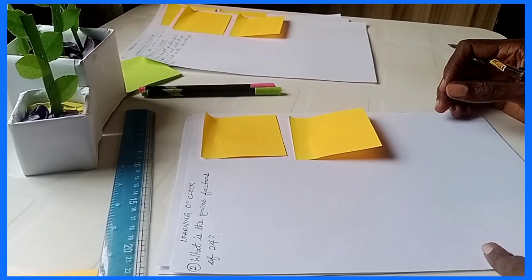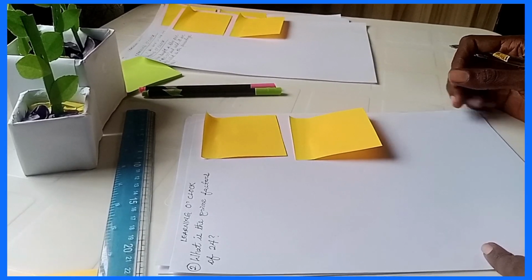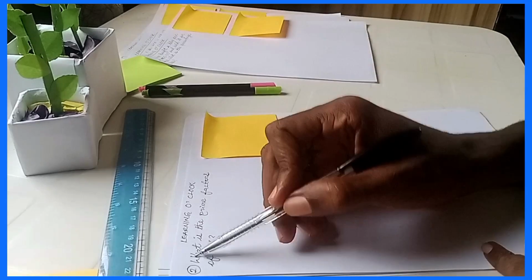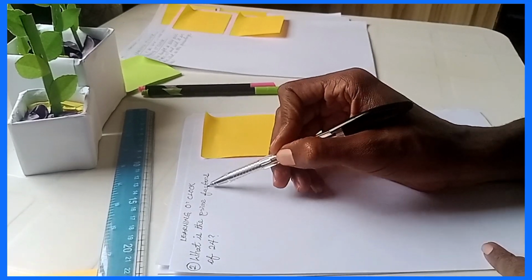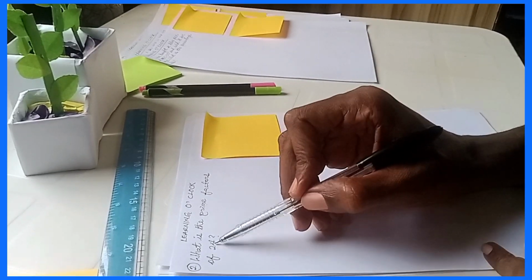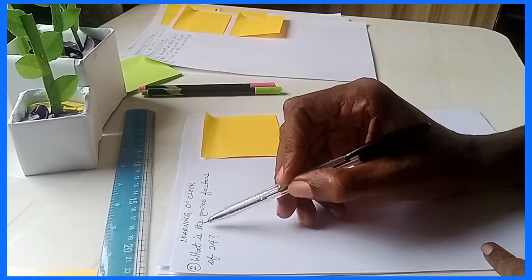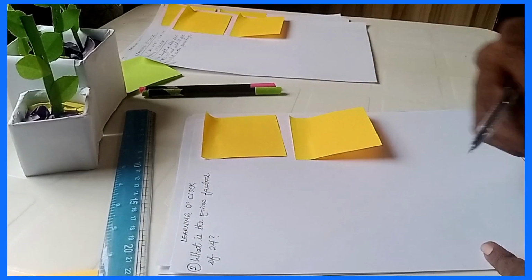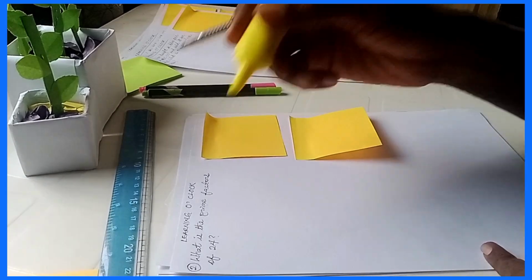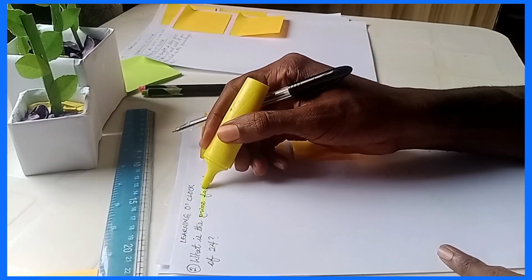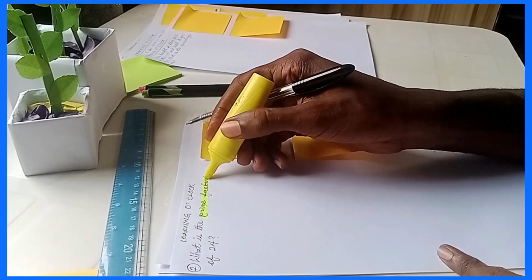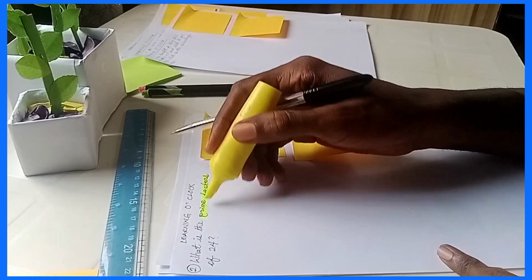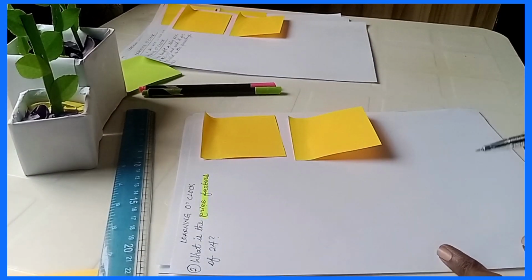Okay, number two. What is the prime factors of 24? Take note of this: prime factors. So prime factors, right?